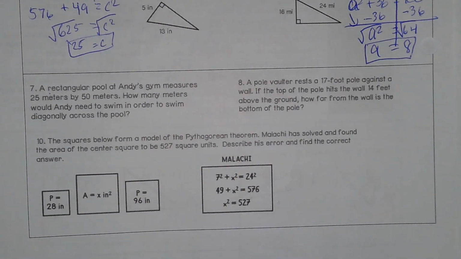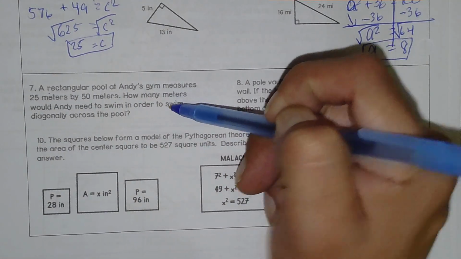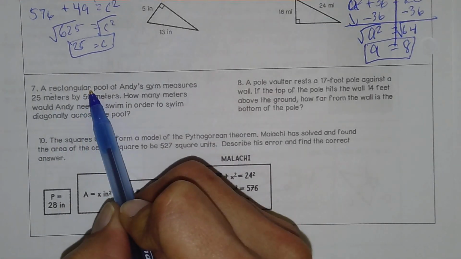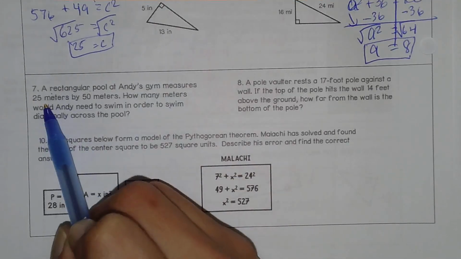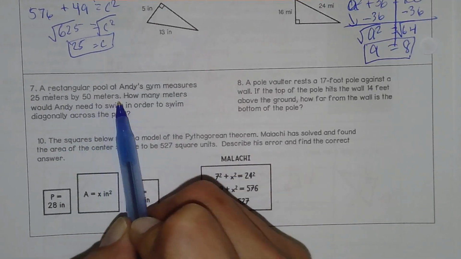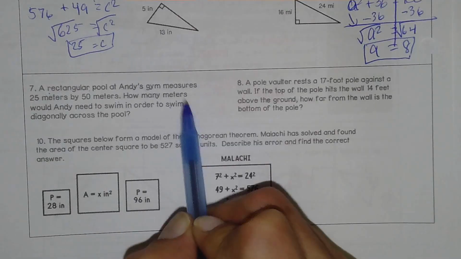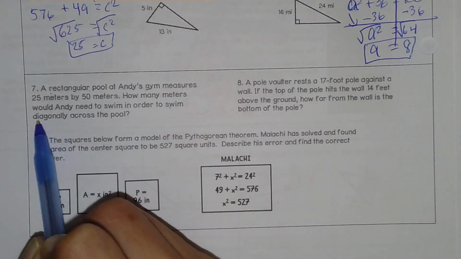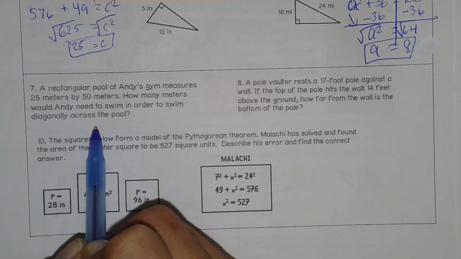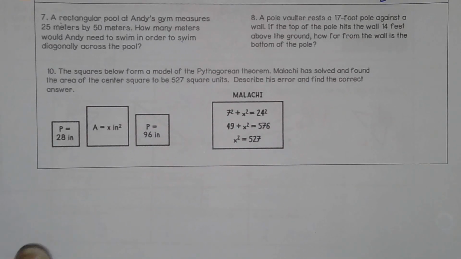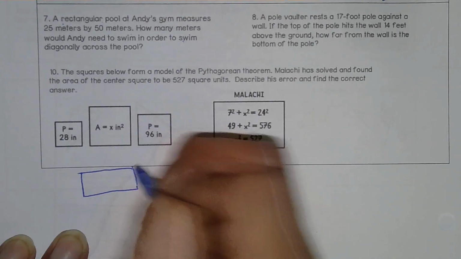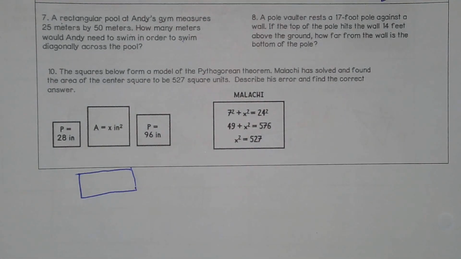All right, I'm going to go ahead and work a problem with the Pythagorean theorem in mind. A rectangular pool at Andy's gym measures 25 meters by 50 meters. How many meters would Andy need to swim in order to swim diagonally across the pool? When I look at this question, I know that I'm most likely going to draw a picture, because that way that's going to show me how I need to at least work this problem out.